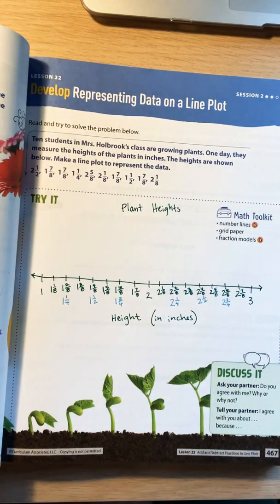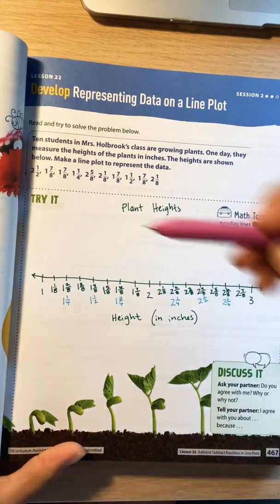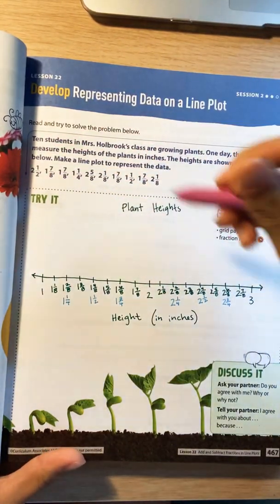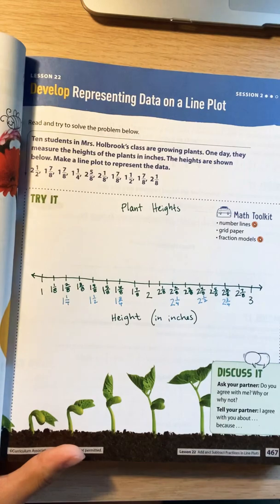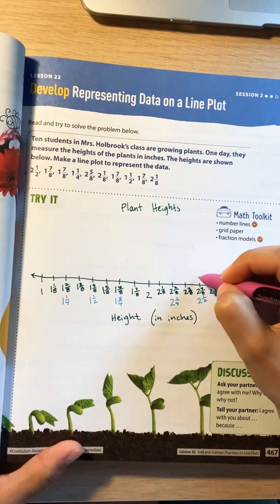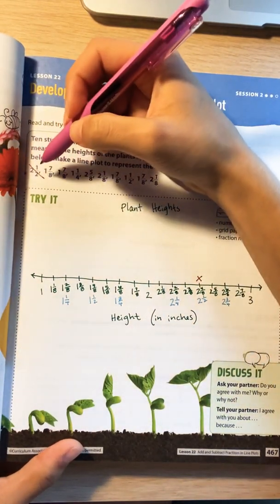With my other color, you don't have to do different colors, I just think it makes it easier to see. I'm going to go through and find each one on my line plot, label it with an X, and then cross it out in my list to make sure I did that one. First is 2.5. 2.5 is right here at 2 4/8, so I'm going to put an X. Then I'm going to cross that one out up here.